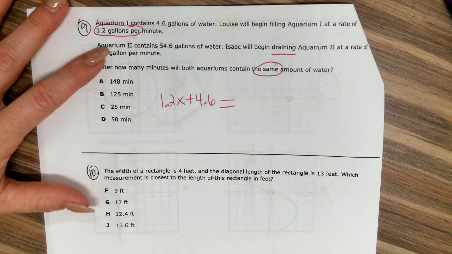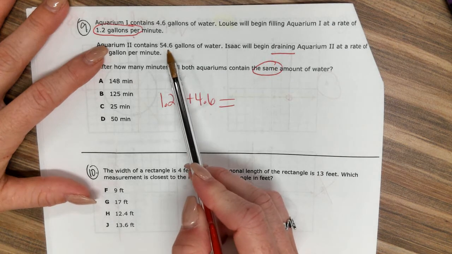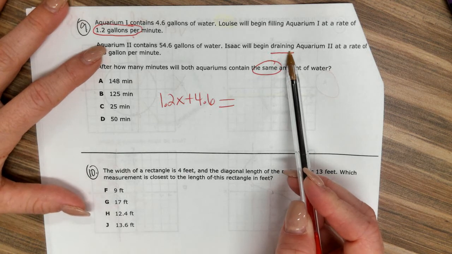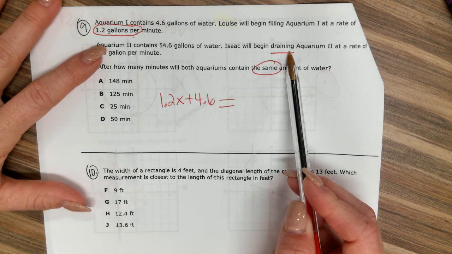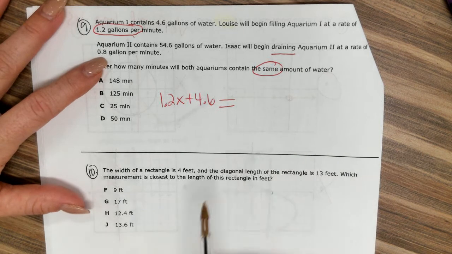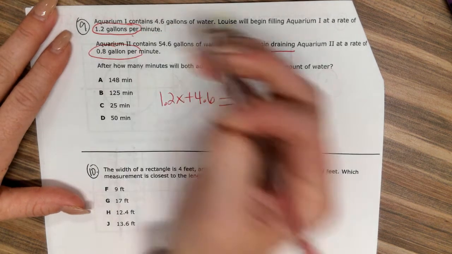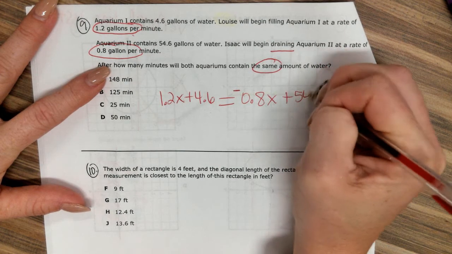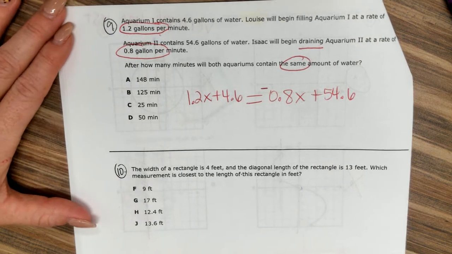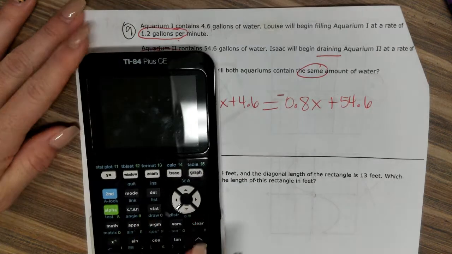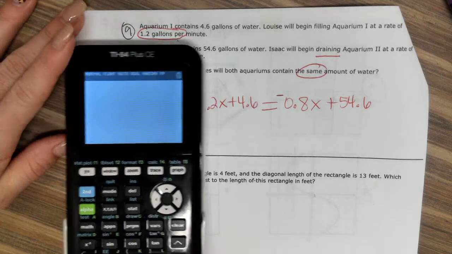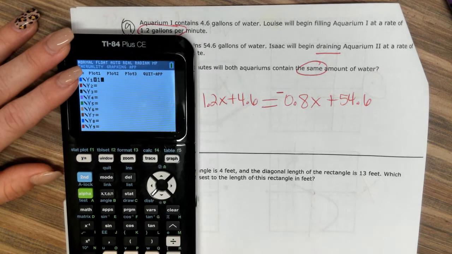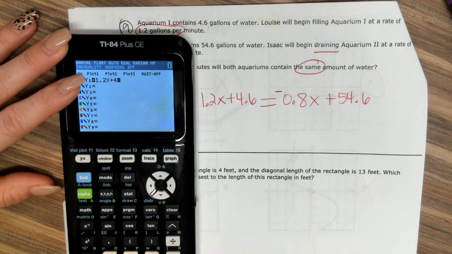Now let's look at aquarium 2. It has 54.6 gallons of water, but it's draining. What does that mean? The slope will be negative. So which one of these numbers is going to get the negative? The 0.8. 0.8x needs a negative sign. Plus 54.6. Where do I solve this at? In my y equals. Everybody go to y equals and make sure you know how. Because sometimes they'll just give you an equation to solve. All right. 1.2x plus 4.6.